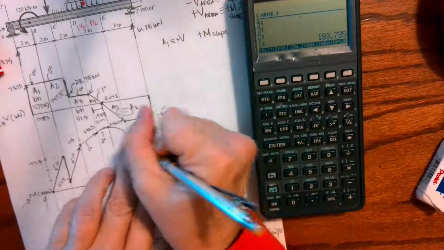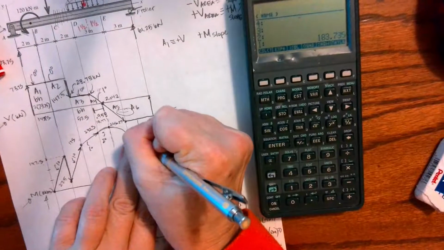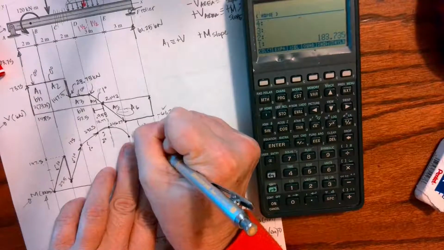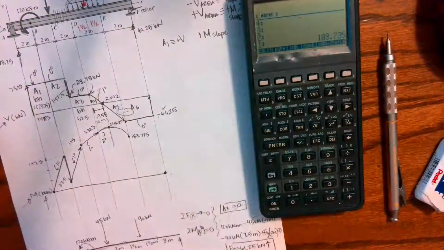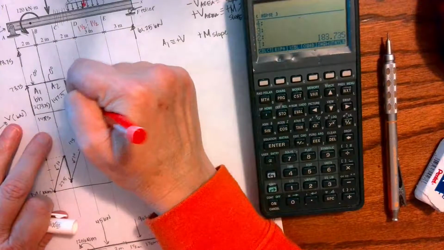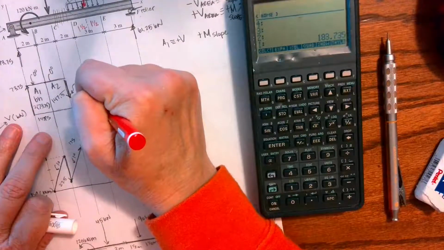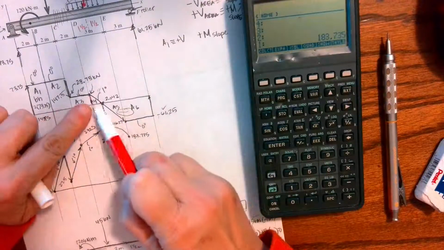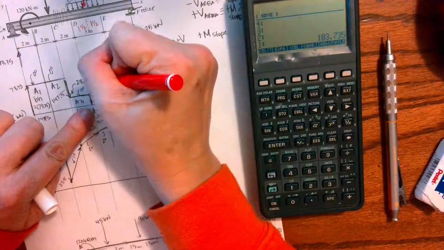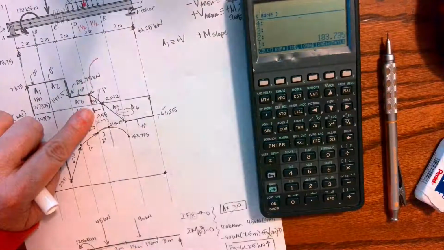The way I decide which way it goes, like a rainbow or like a spoon, is if I take a sliver and I look at a differential element here and a differential element here. Lots of area, big slope; little area, flatter slope.